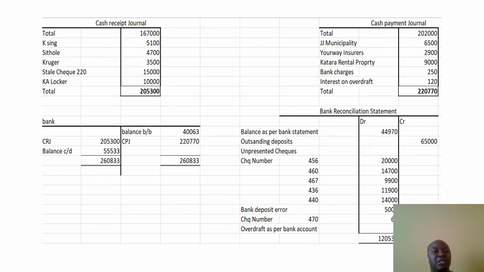So after recording these, oh, there was also a stale check. If you look at the date, there was a stale check of 15,000, which was over 6 months from the date it was issued in November up to the date when we were doing our bank reconciliation. So that stale check, you put it in your cash receipt journal, isn't it? Right. So you totalize your cash receipt, you totalize your cash payment journal, and then you post them in your bank account. That's your ledger, right?